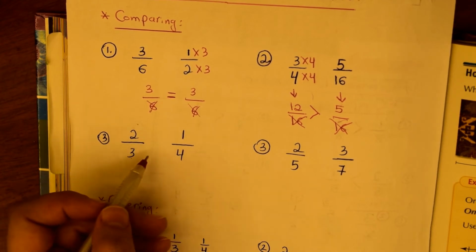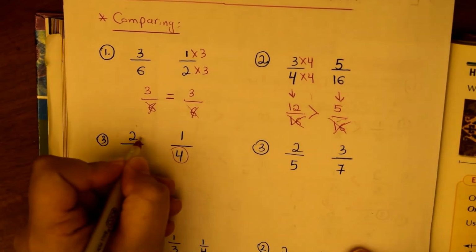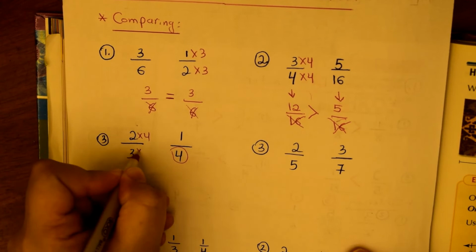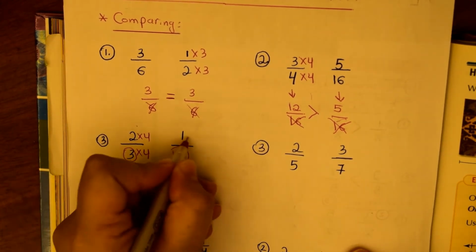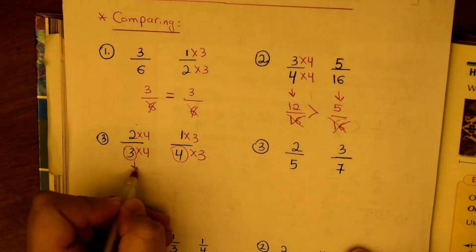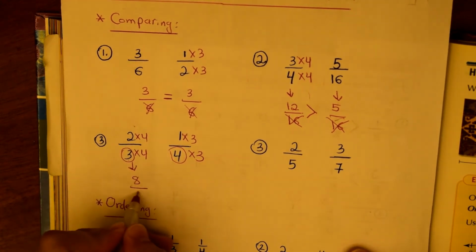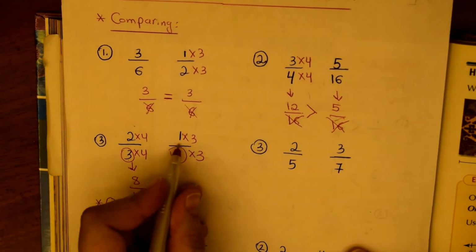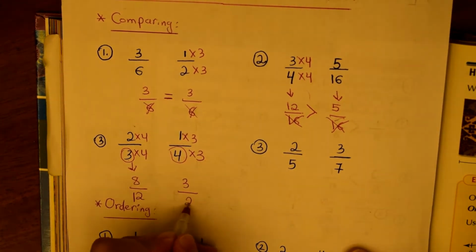Now in this case, I will multiply here by this number, and I will multiply this fraction by this number. So what I will have here, 2 times 4 equals 8 over 3 times 4, 12. And here 1 times 3, 3, 4 times 3, 12.